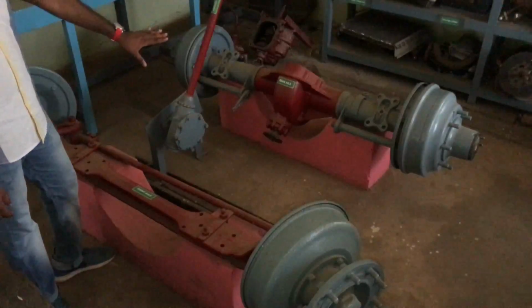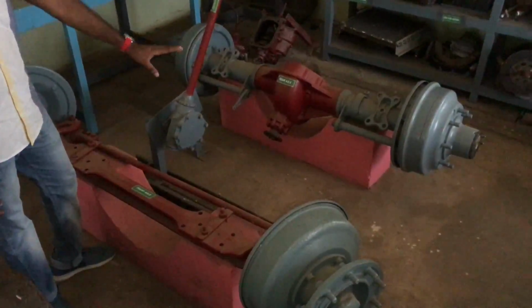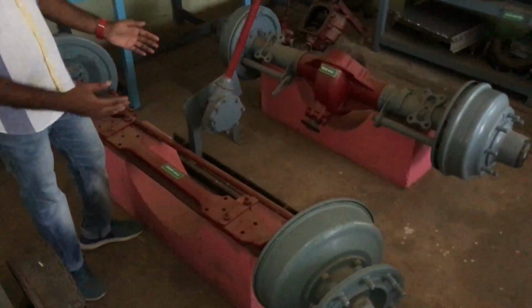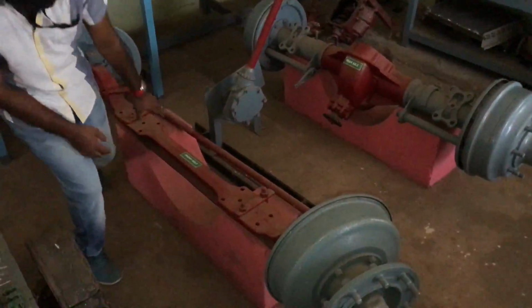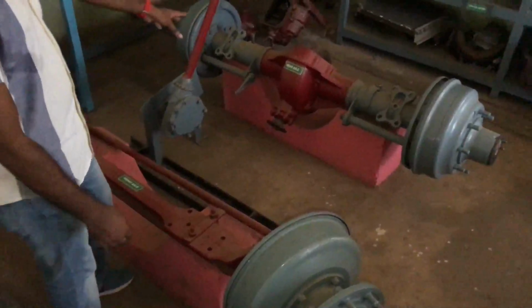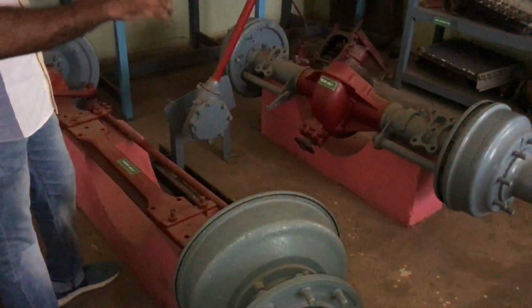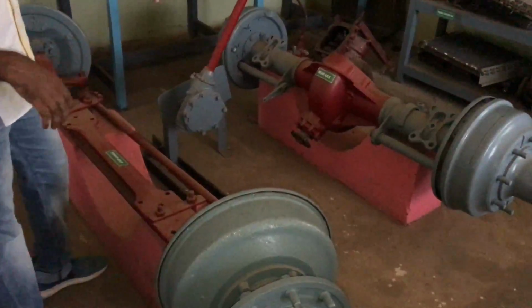Okay, in this video we will be discussing the axles of a vehicle. In the vehicle we know there are two axles. One is the front axle, which is a kind of beam section, and there is the rear axle. The rear axle is not a beam section because there will be rotating parts inside, which is called a spindle, because the drive is coming there.